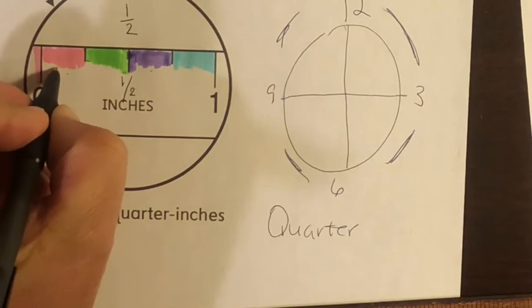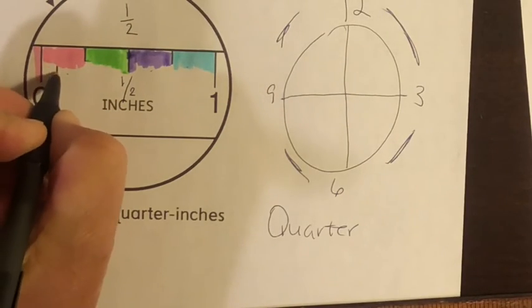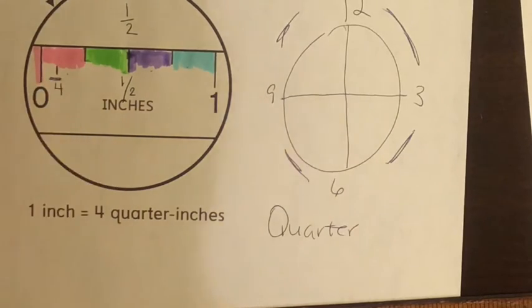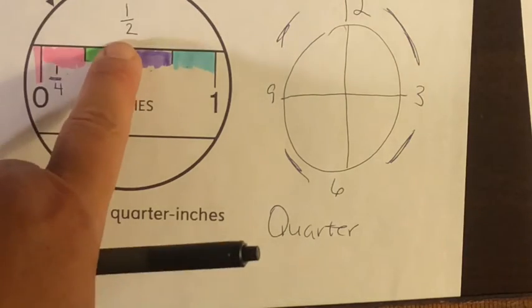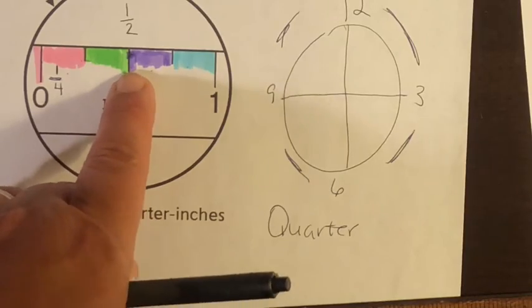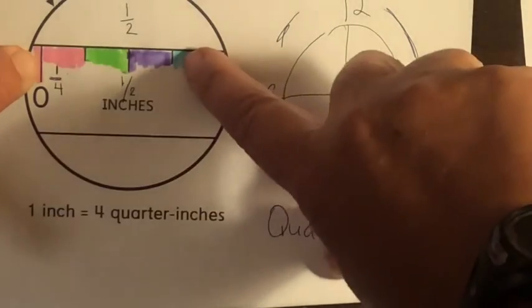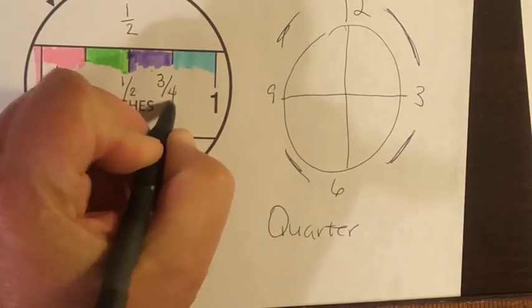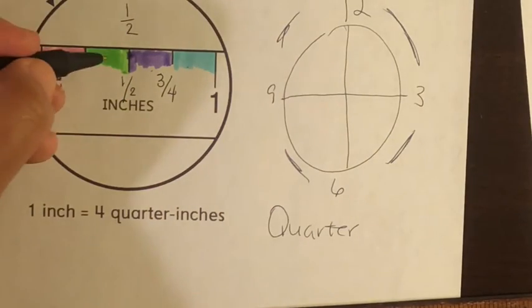So from here, this line to the pink, that is going to be 1/4 or a quarter. And we know from 0 to the end of the green is a ½. So from 0 to the end of where purple is, that is actually going to be 3/4 because it's 3 sections. 1, 2, 3.